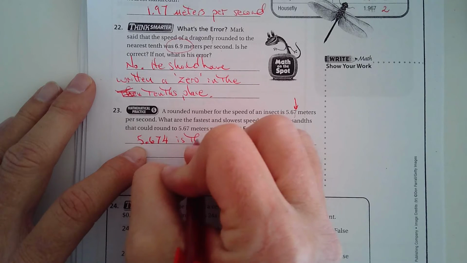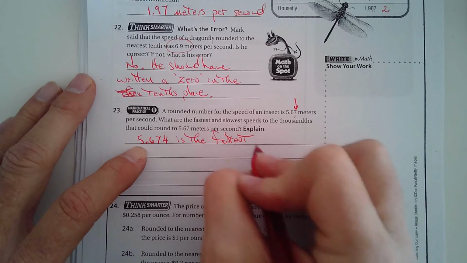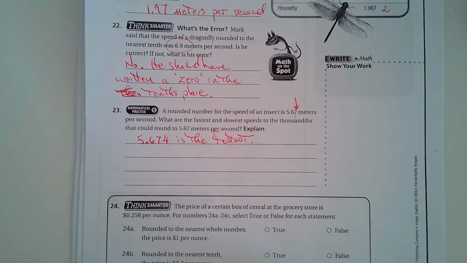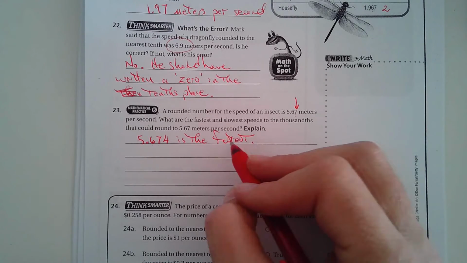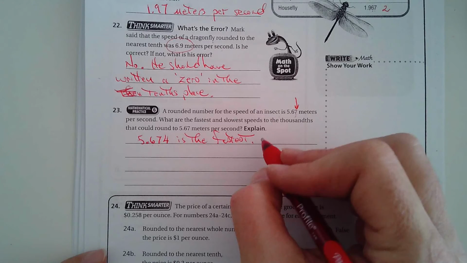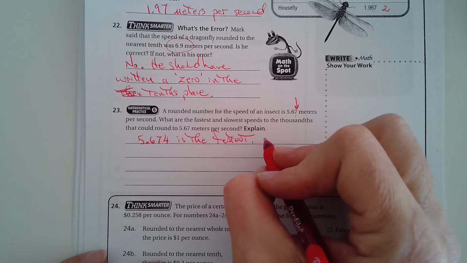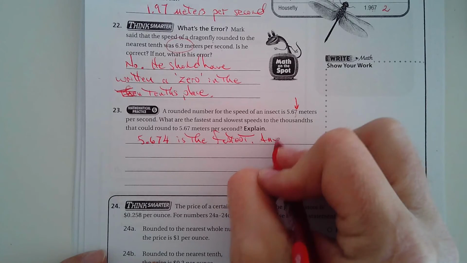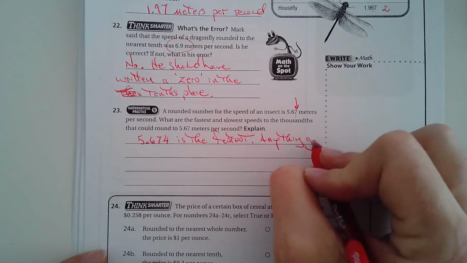It's got to be a 4, because if it was a 5, this would round to an 8. That is the fastest. Explain.